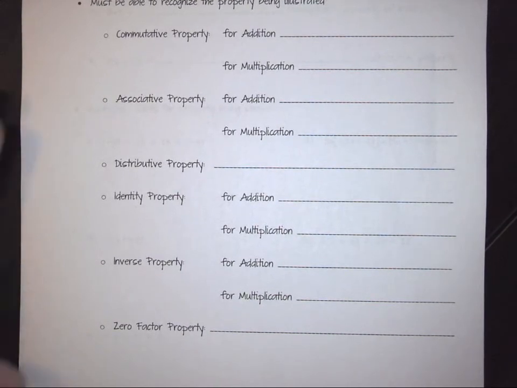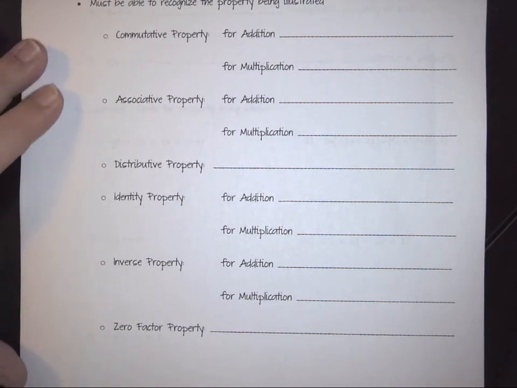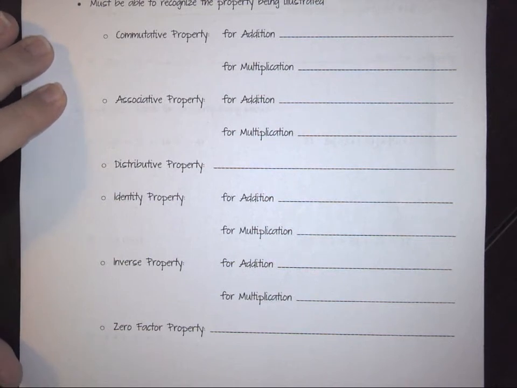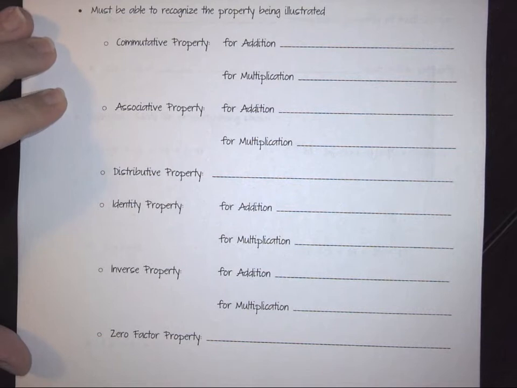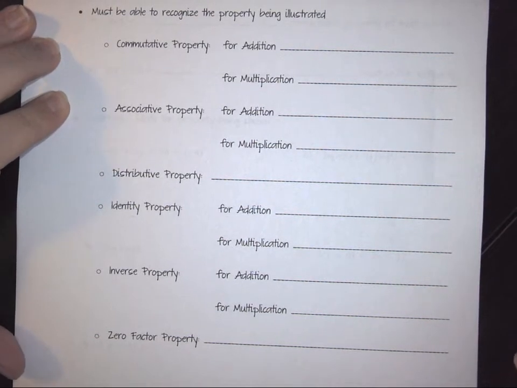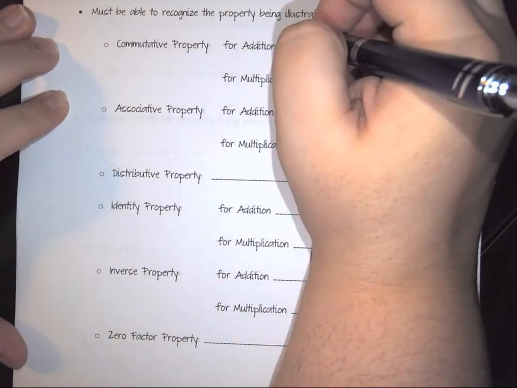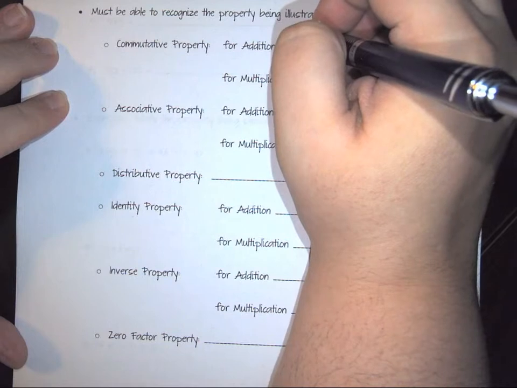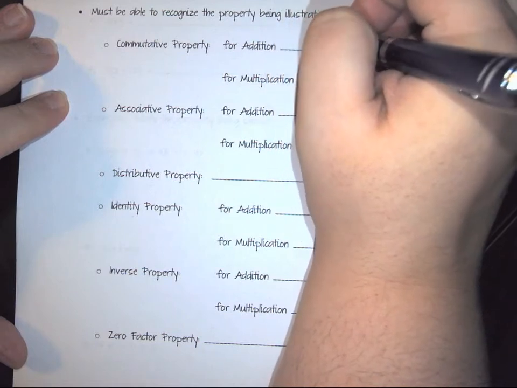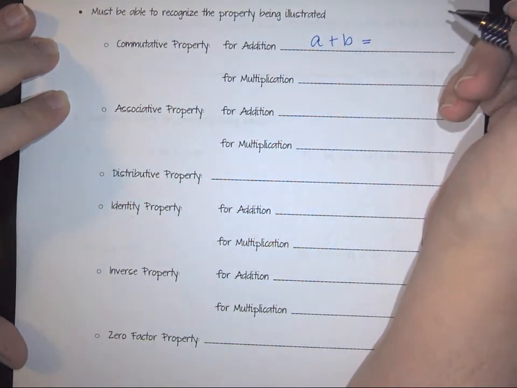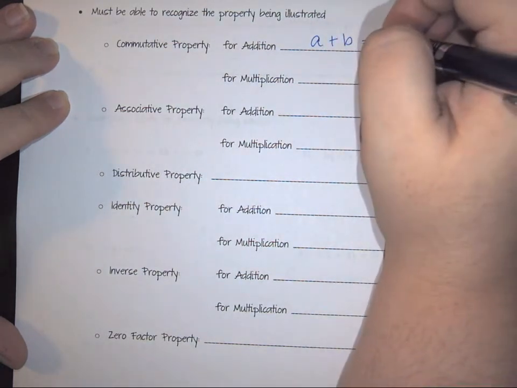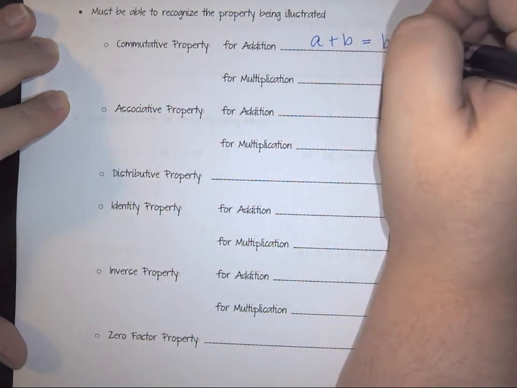First and foremost, we have what's called the commutative property, and we have one for addition and we have it for multiplication. In a nutshell, if we have two numbers or variables, a plus b on one side of the equation, this property states that it has to be the same as b plus a on the other side.